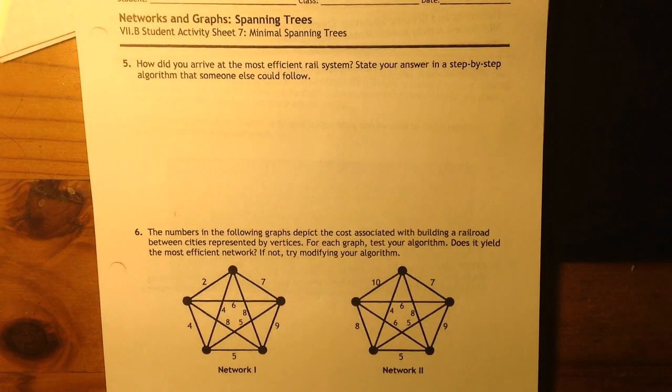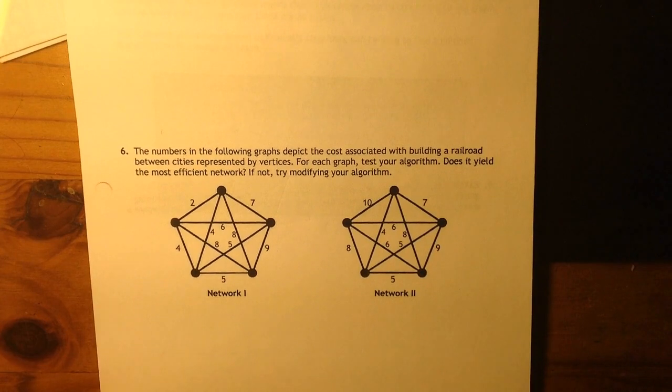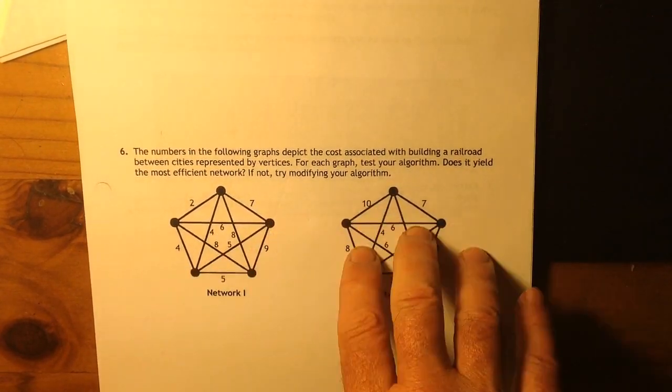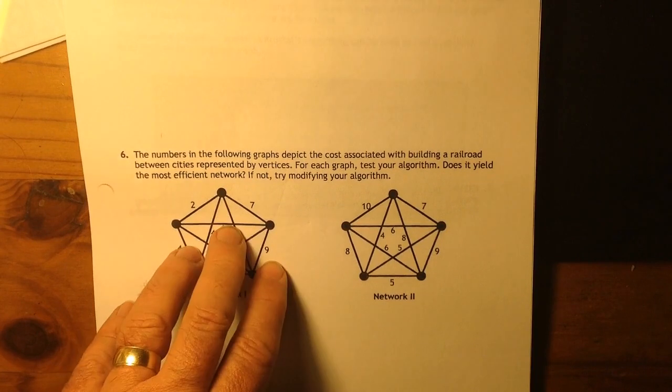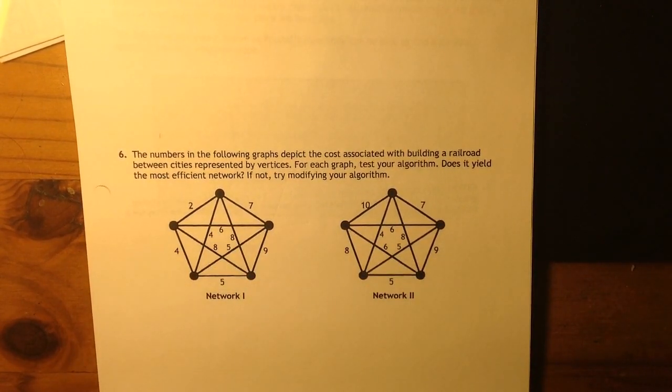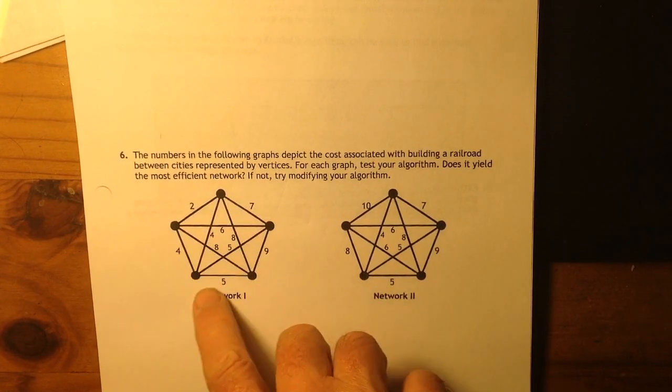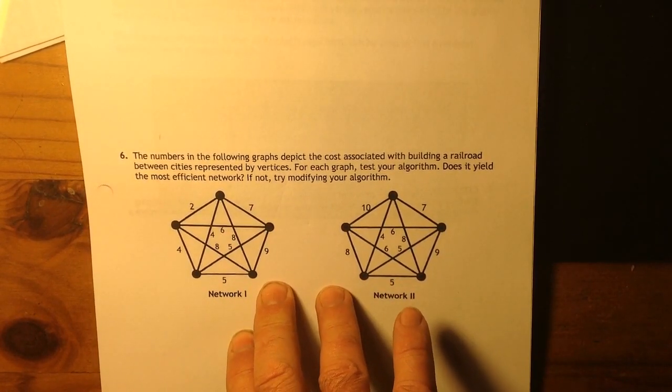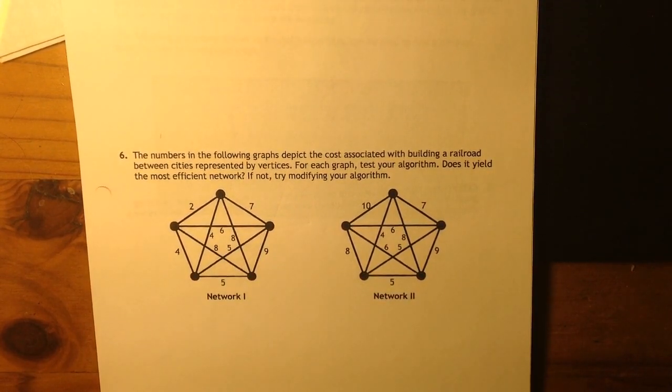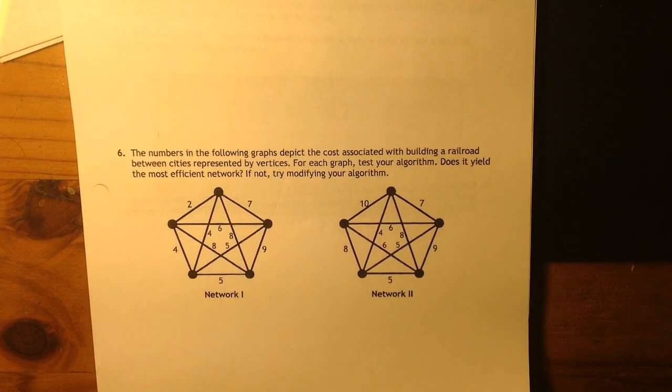Okay, and now here's the big part. So number 6, use your process to try to find an efficient network for these two networks, okay? So remove edges so that everything, we have 5 points, they all need to stay connected in some way. You should be able to get from any point to any other point, but we want to have a minimal weight associated with the edges that are left. Alright? And we shouldn't have any cycles, because if we have a cycle, then that's going to be inefficient. So be sure you remove any cycles.